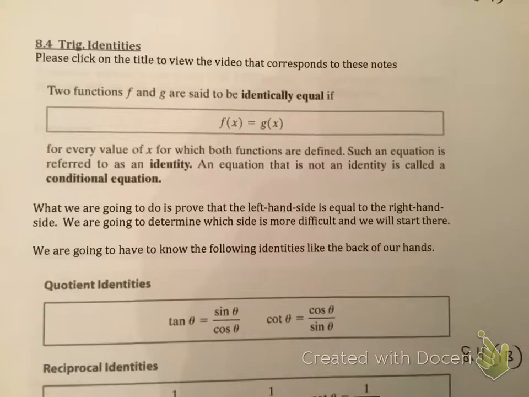Alright, this is section 8.4, Trig identities. Guys, you're going to really need to know the identities from chapter 7. I know I tested you on them on the unit number 1 test. Please look over them before you start trying to do these, because you have to have them memorized to be able to be successful on this section.